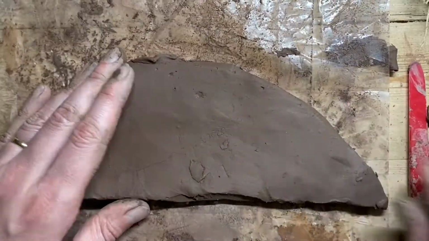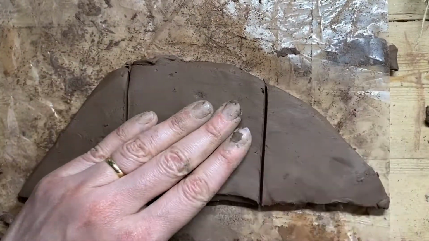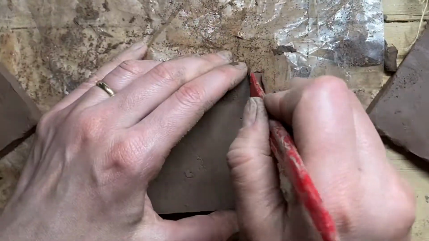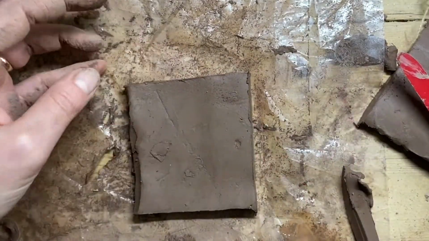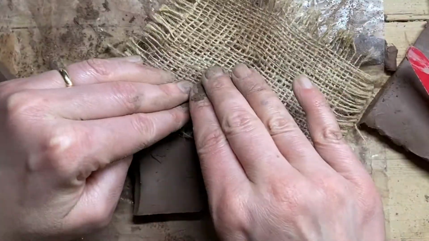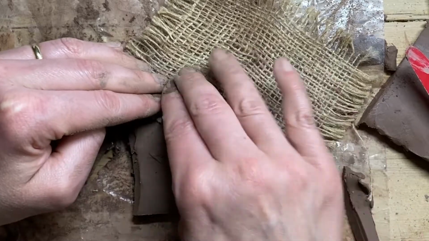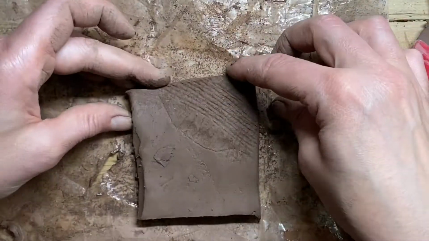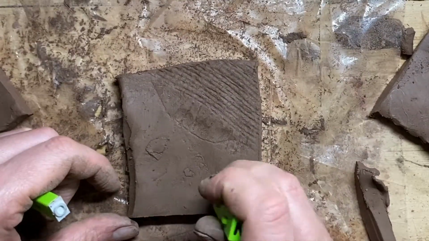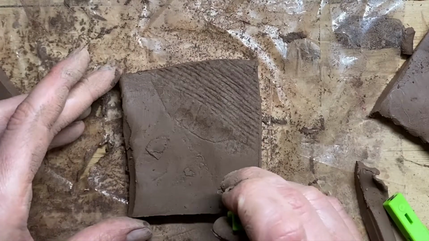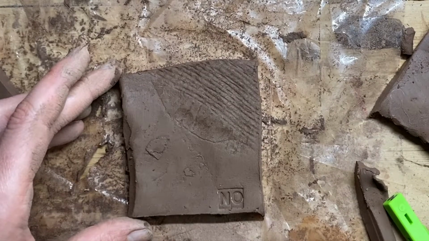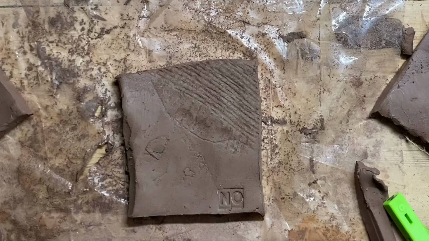Here I just want to show you a little bit more how you can focus on texture and what different type of texture you can create and use on your clay landscapes. So here I've got a little bit of a cloth I'm using for mark making by just pressing it down, some letter stamps, and just looking at all the different things I can do on there.